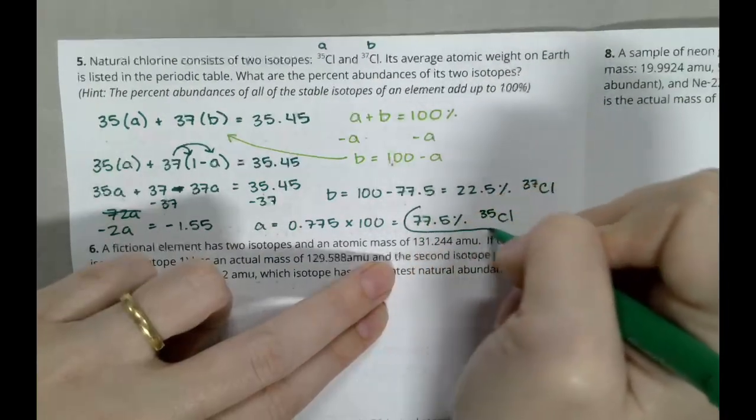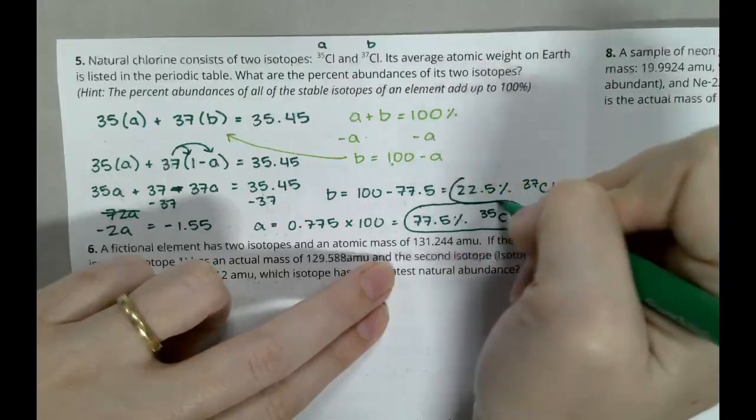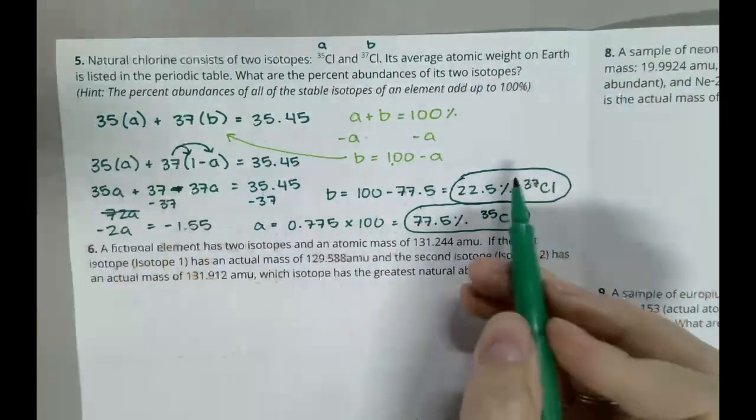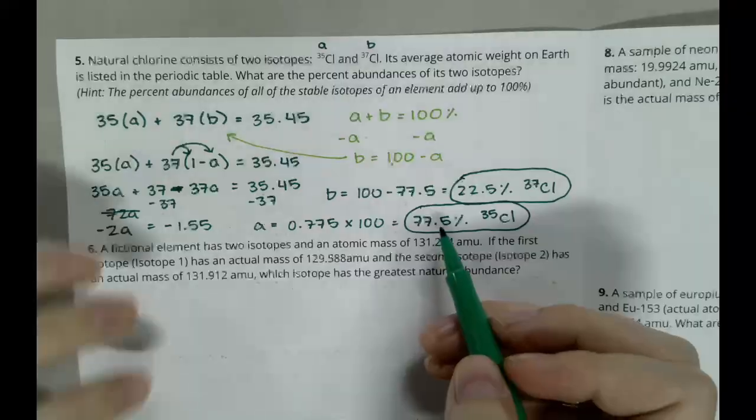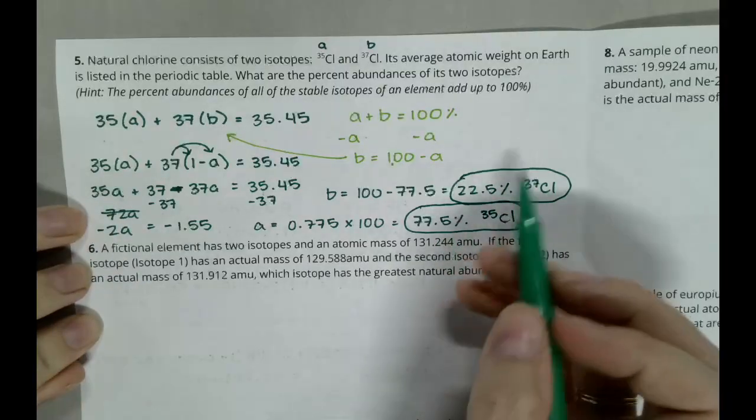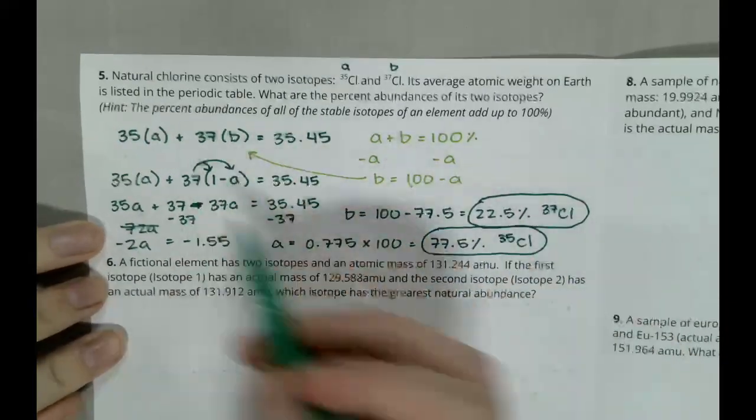Okay, and I'm going to circle my final answers. So that's how you can find the percent abundances of two isotopes if you're only given the average atomic weight. Okay, we can do that using the systems of equations.